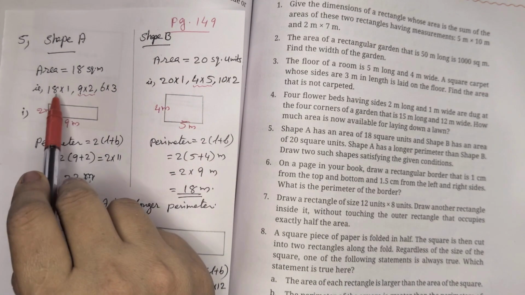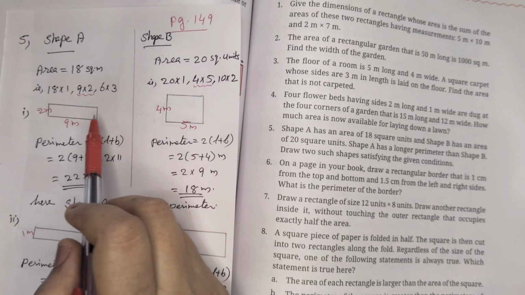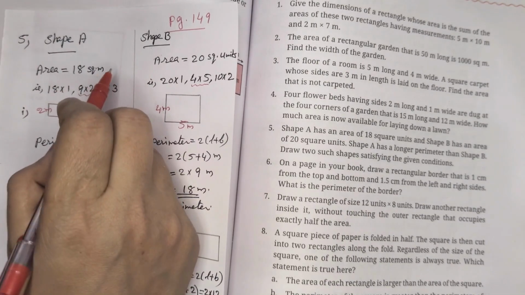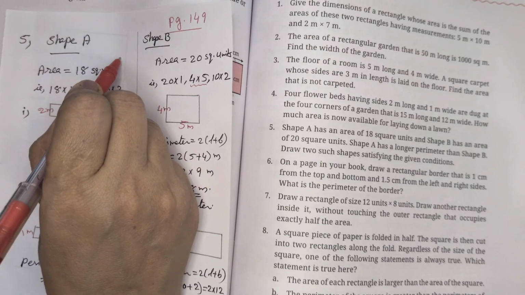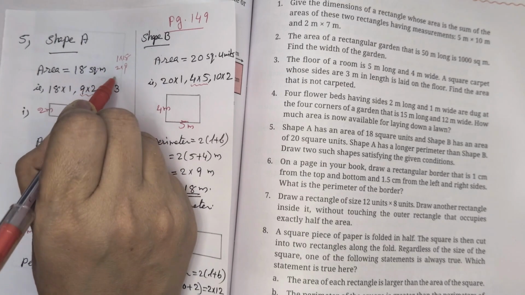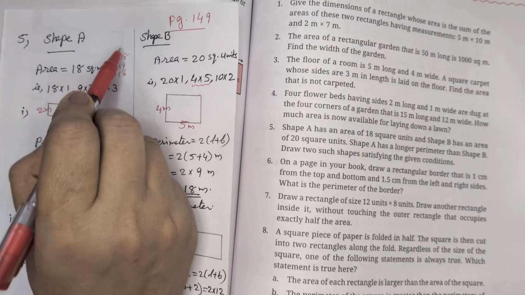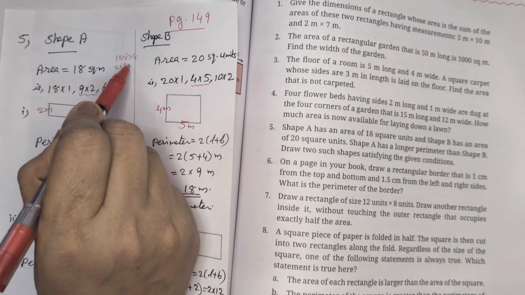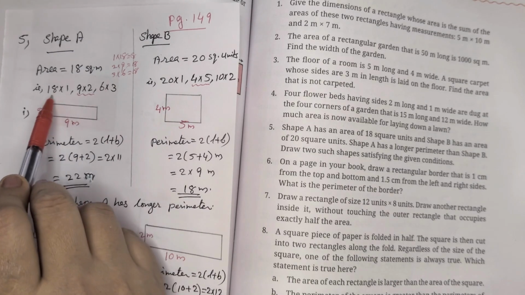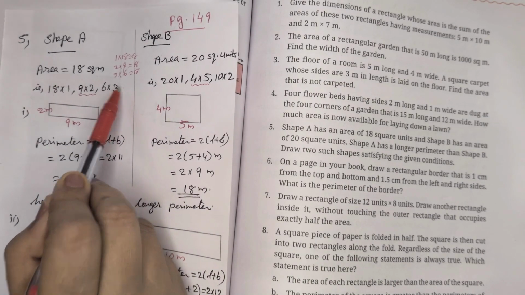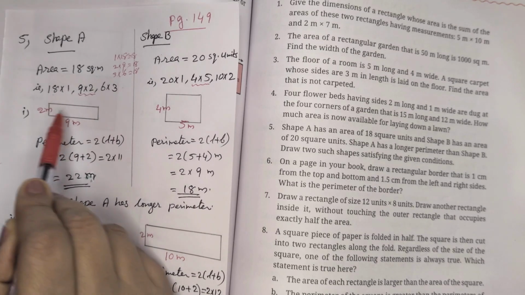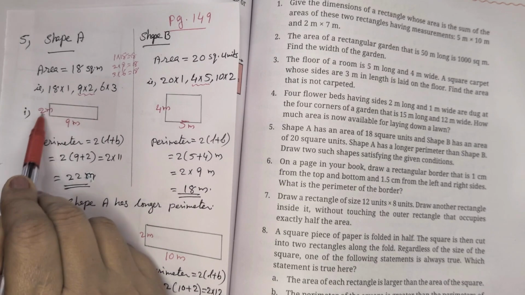And here, shape A with area 18, we can arrange in different manners. When we take the factorization, 18 we can write as 1 into 18, 2 into 9, 3 into 6. So all give 18. So we can make a rectangle with all these three. If we take this shape, 9 into 2, 9 as length and 2 meter as the width.